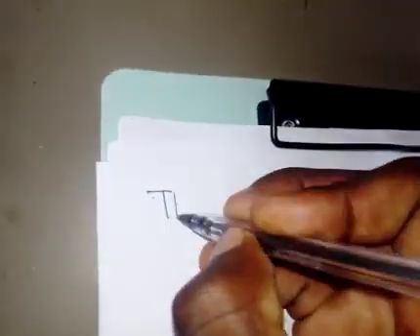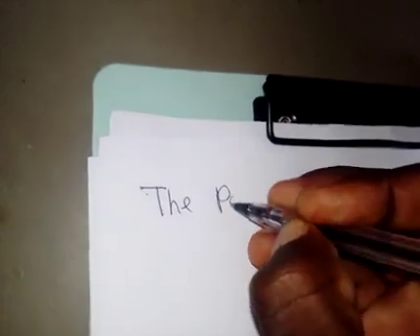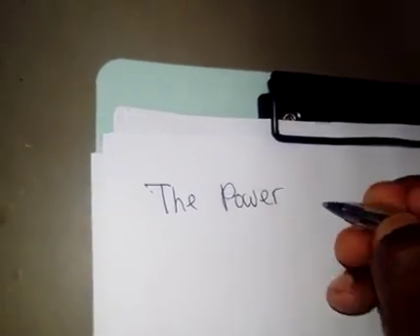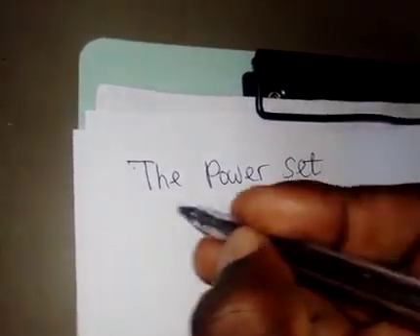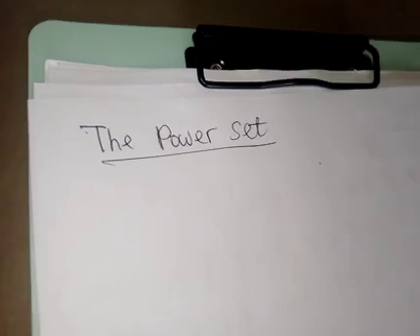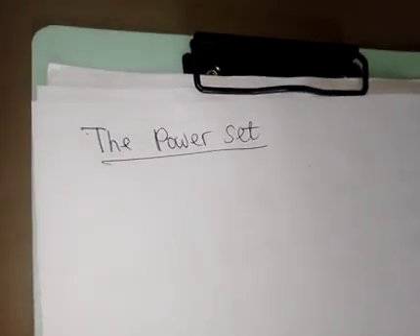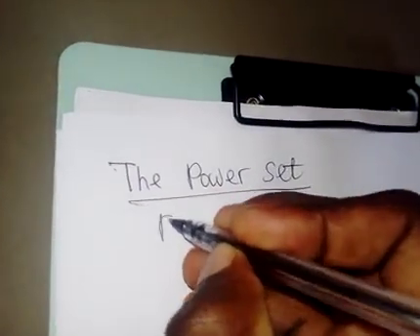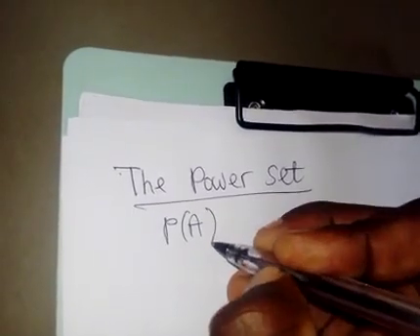Let's talk about some other concepts. The power set. The power set of a set, let's say set A, will be denoted by P(A).